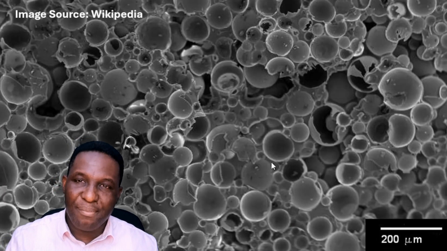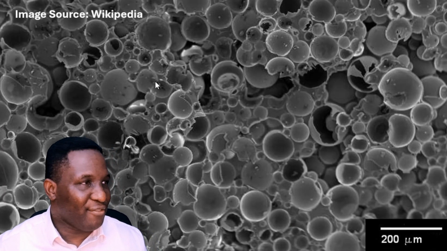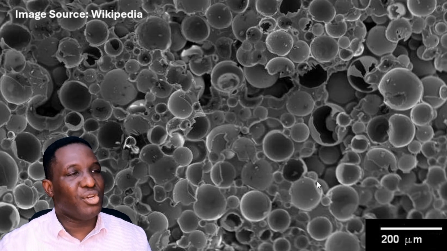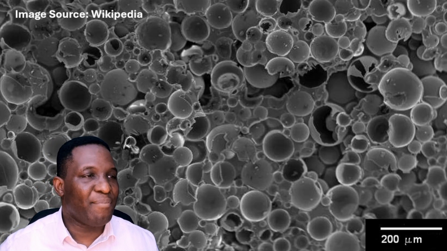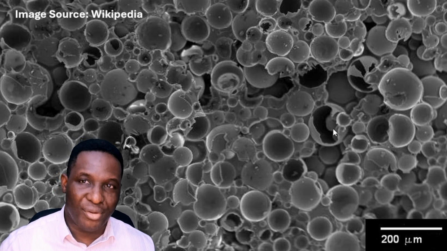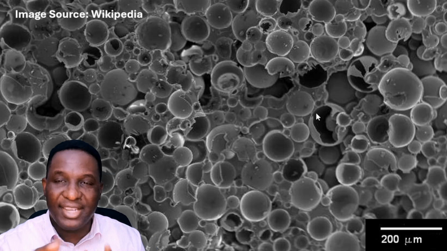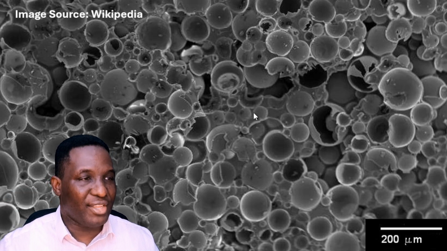If you look into the microstructure of a syntactic foam, this is what you will see. This image is taken from Wikipedia and shows you the distribution of these microspheres. And you could see some very interesting things here. The first thing that is very obvious is that some of the microspheres are actually broken. That's something that happens when you put these things together, that the microspheres can break depending on how strong they are. So some of them are quite broken. Also during the compaction process, you will experience some breaking of these microspheres.